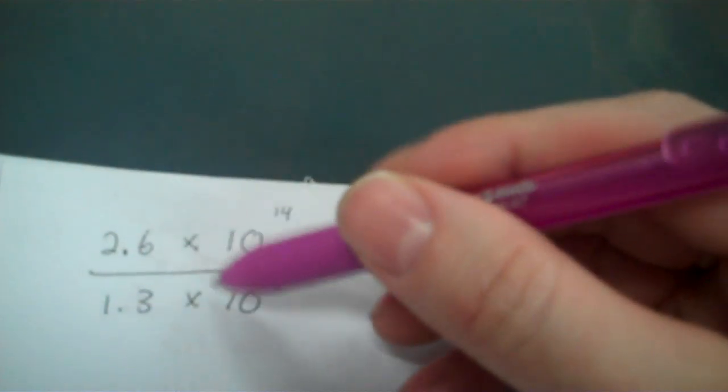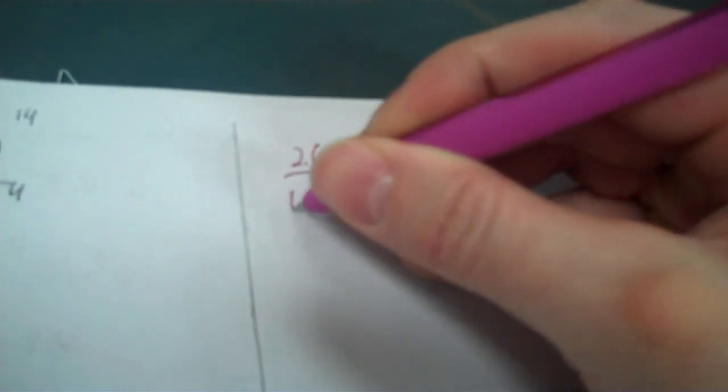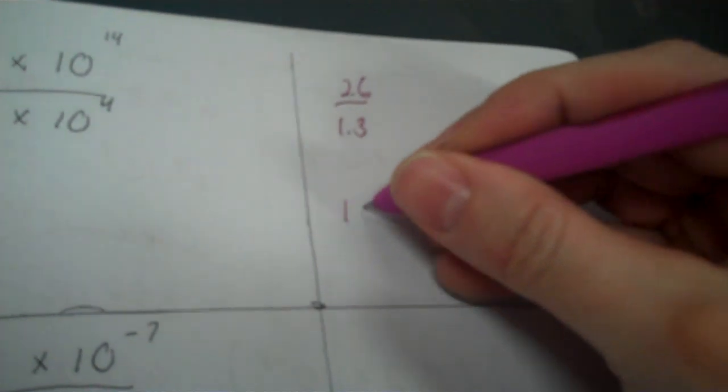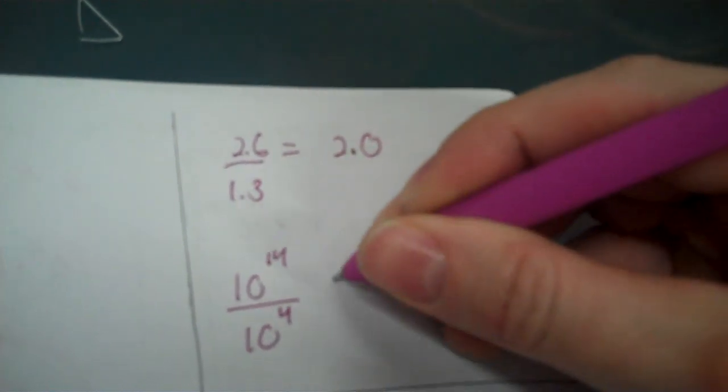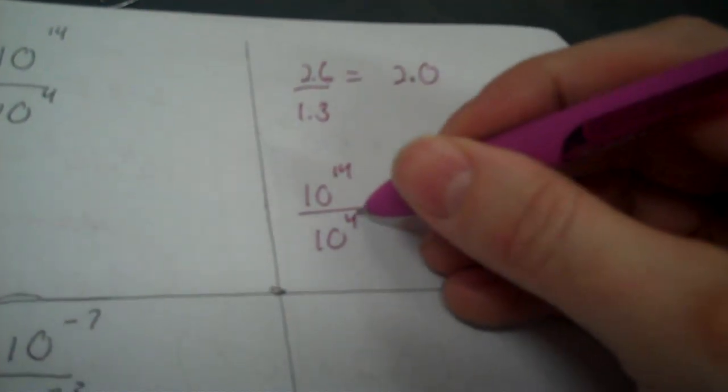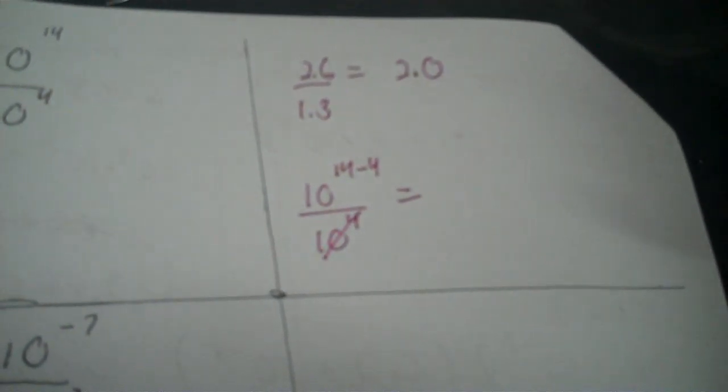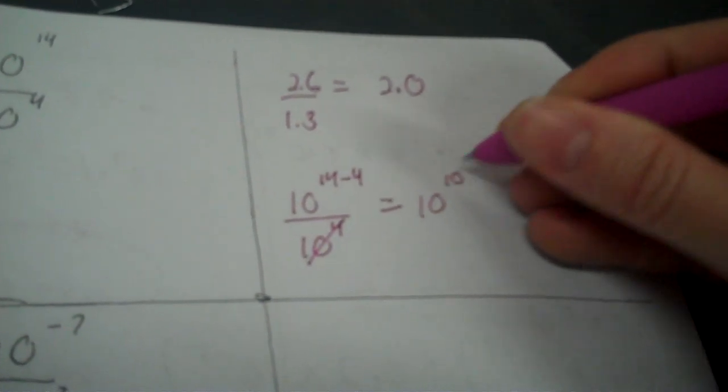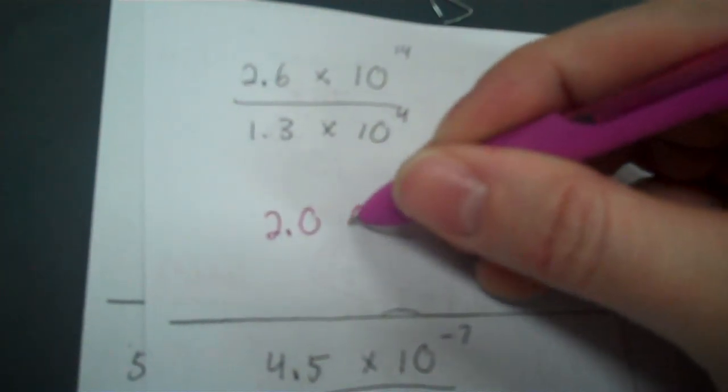Okay, now the next one, now you're dividing numbers in scientific notation. Here's how you accomplish that. It's very similar to multiplying, you just do division. So you're going to take 2.6 divided by 1.3. And then you're going to take 10 to the power of 14 divided by 10 to the power of 4. So I divide these, just the base numbers. That's 2, put 2.0. Now remember what you do on division with exponents. You get rid of the 10 on the bottom and then subtract. That's 14 minus 4 is 10, so it's 10 to the 10th. So we have 2.0 times 10 to the power of 10. And one digit in front, it's a 2, good. Done.